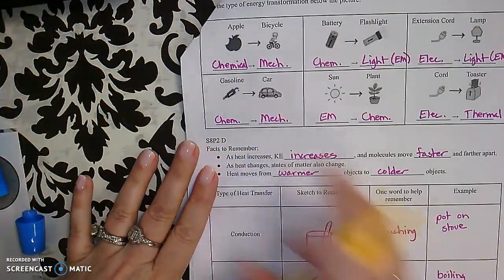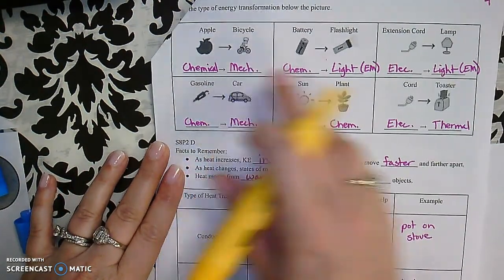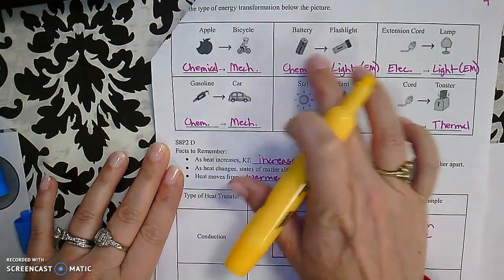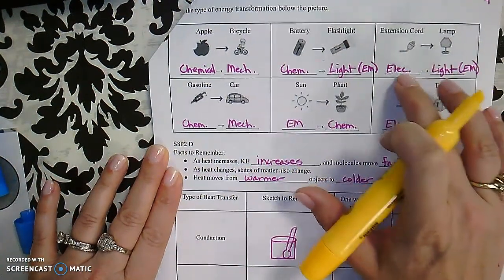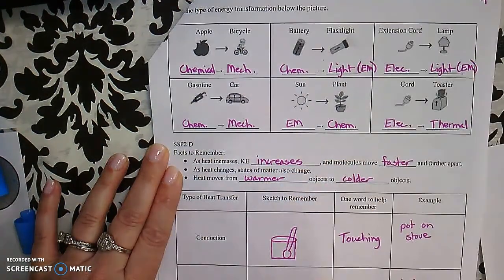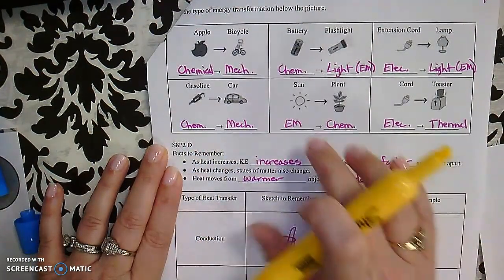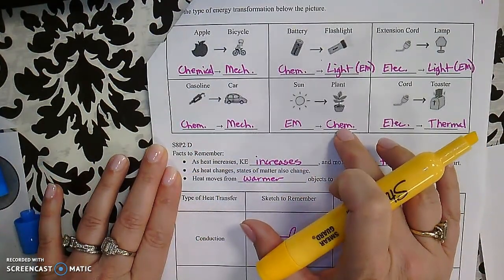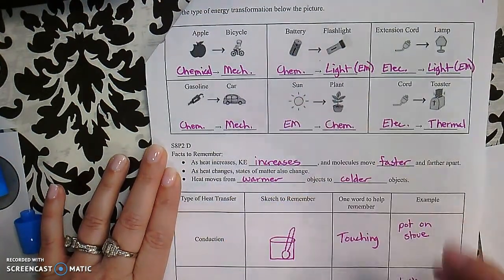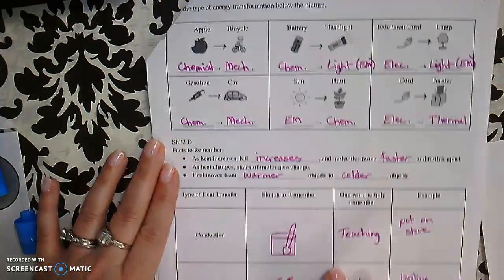So to check your work, we have chemical going to mechanical for the apple to the bicycle, chemical going to light for the battery to the flashlight, electrical going to light for the cord to the lamp, chemical to mechanical, gasoline to the car, electromagnetic to chemical for the sun to the plant. The sun could also be nuclear and thermal. Electrical to thermal for the toaster.